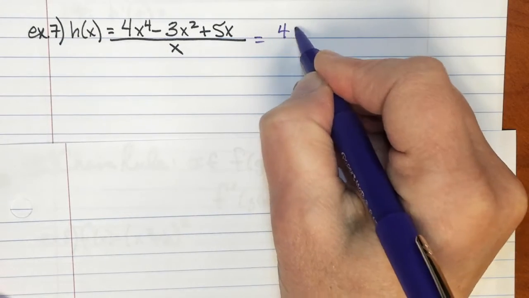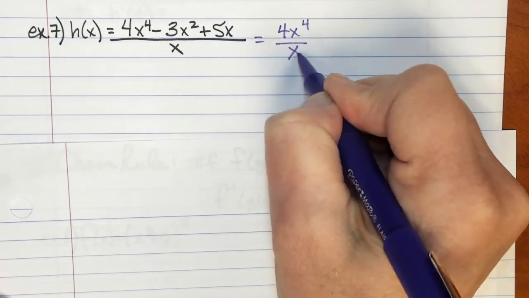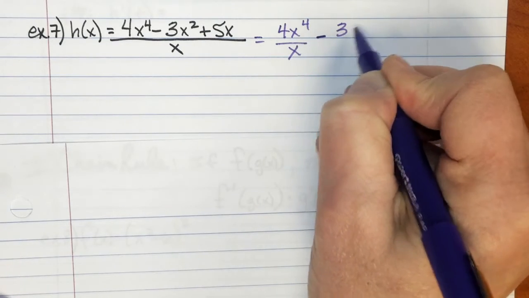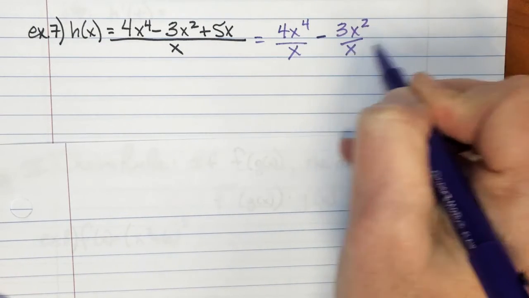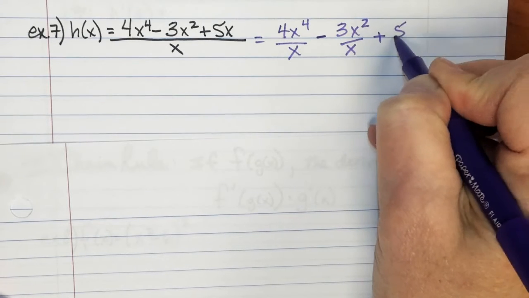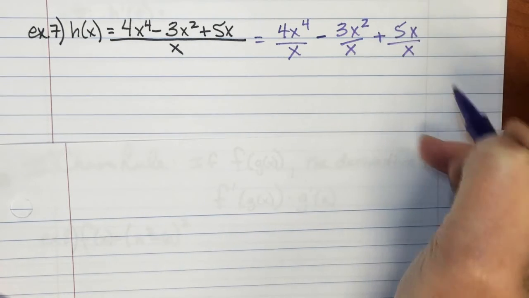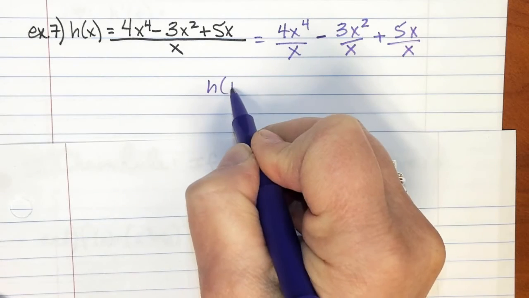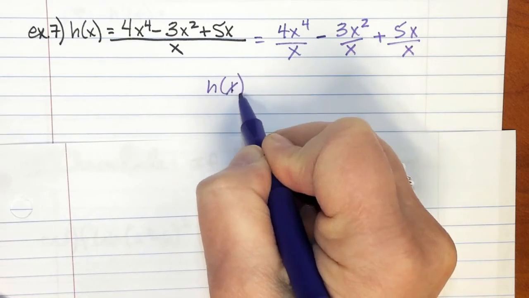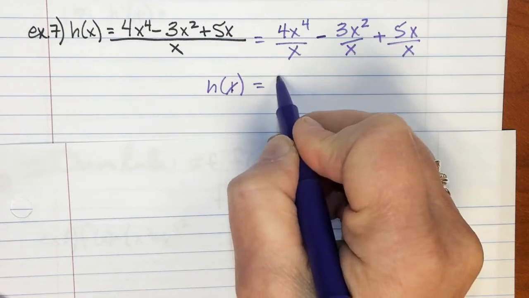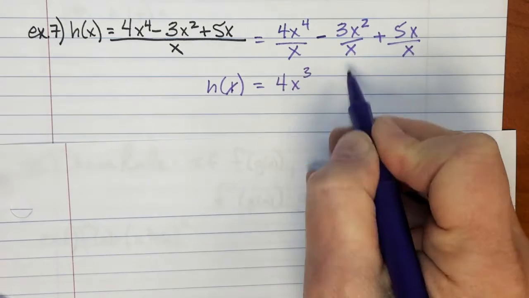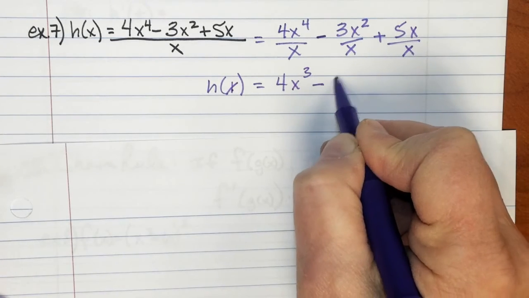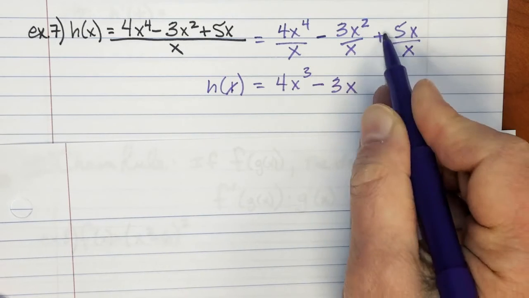So let's just make 4x to the 4th over x minus 3x squared over x plus 5x over x. And then let's clean that up a little bit so that the function of h is 4x cubed minus 3x plus 5.